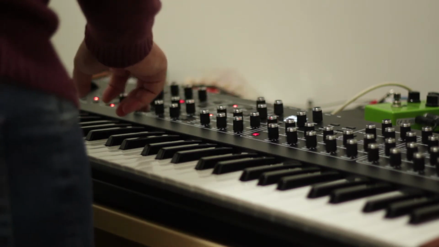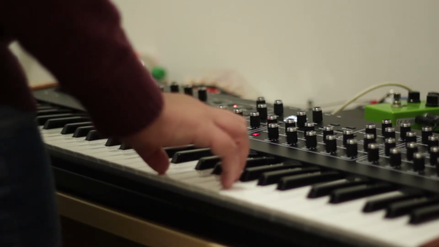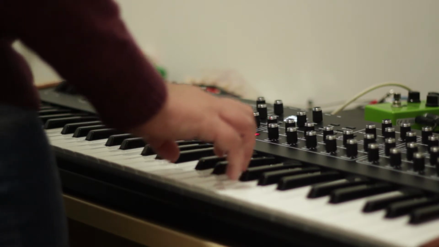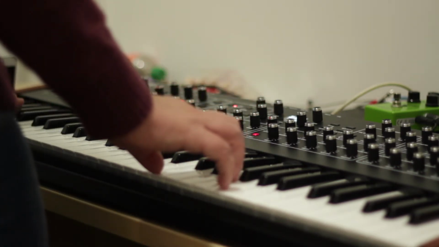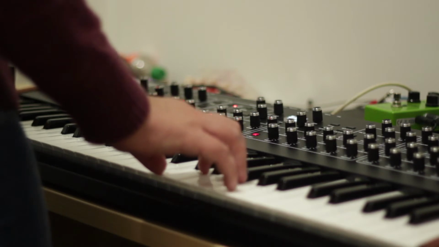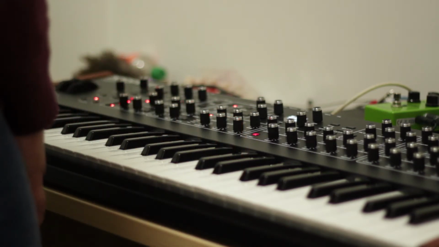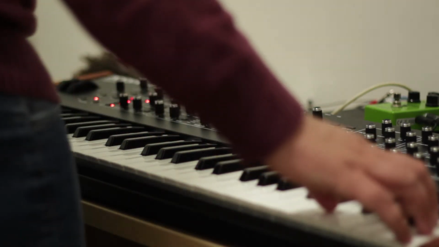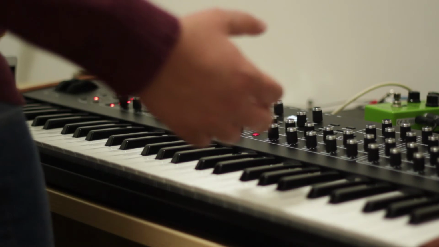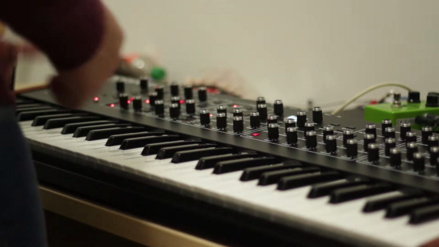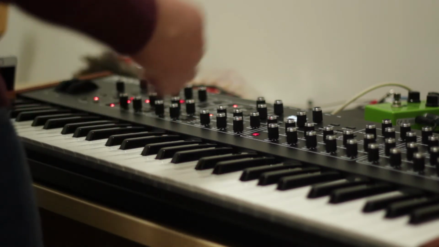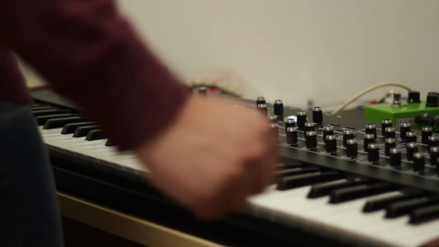So, what do we do now? What we want is to modulate the pan with the key number or the note number. If I play a low note, it will be on the right, and if I play the high note, it will be on your left. Oh, sorry, I mixed that up. So if I play a low note, it will be on your left, and if I play a high note, it will be on your right.